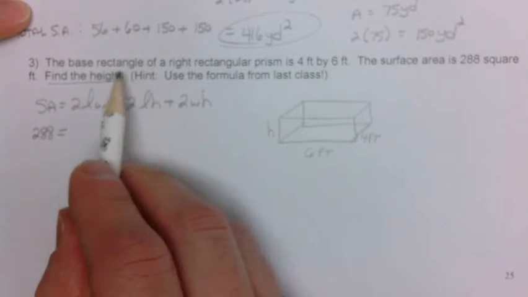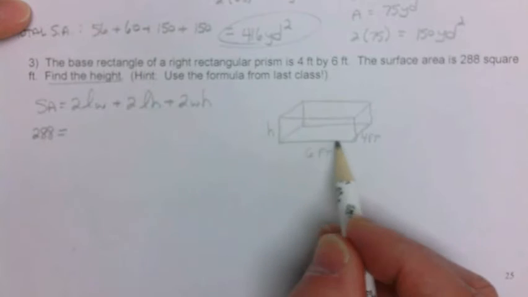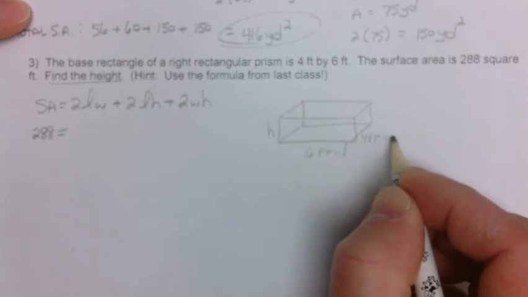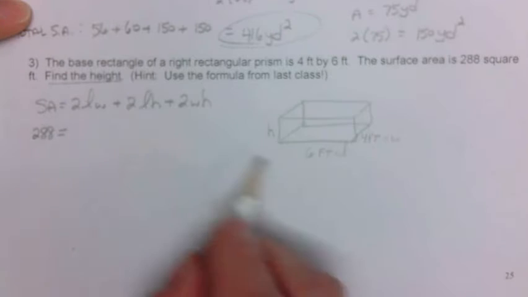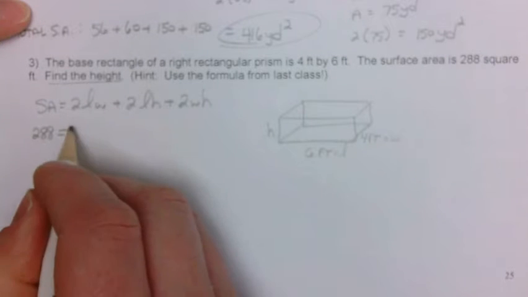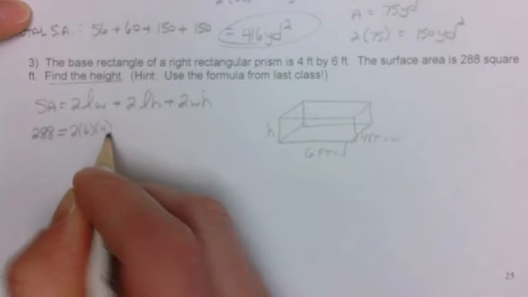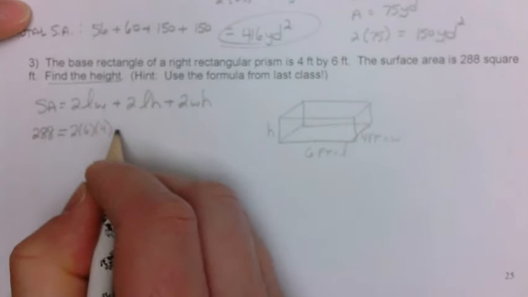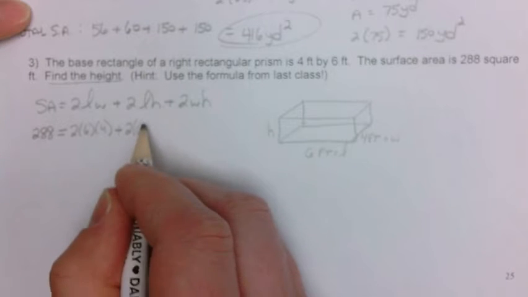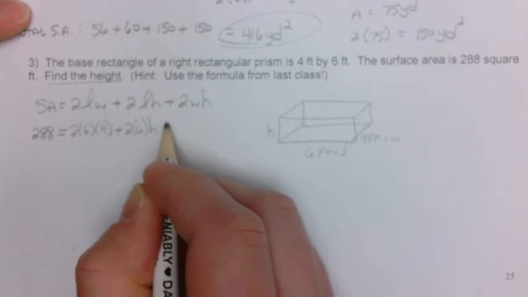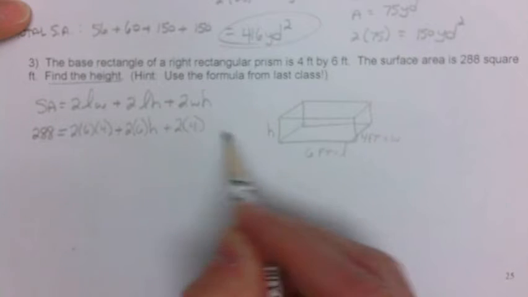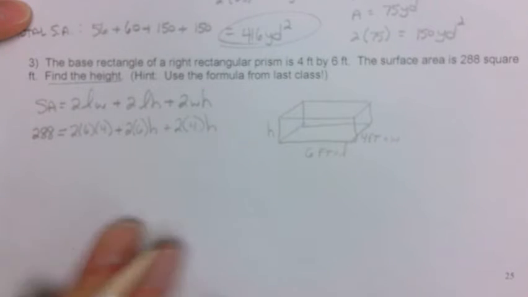And then the base rectangle down here, well, that uses the dimensions of length and width. So I can call 6 the length and 4 the width, and just plug these values into the equation. So 2 times length times width, I'm going to do 2 times 6 times 4. 6 is the length and 4 is the width. Plus 2 times length times height. Length is 6. Height h is what we're looking for. Plus 2 times width times height. Width is 4. And again, height h is what we're looking for.